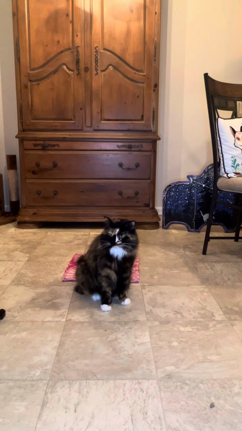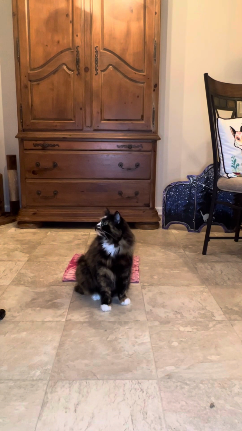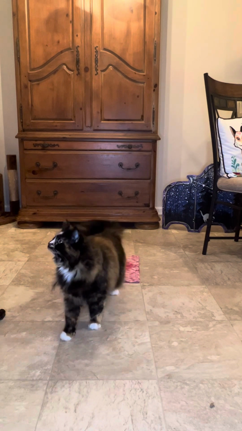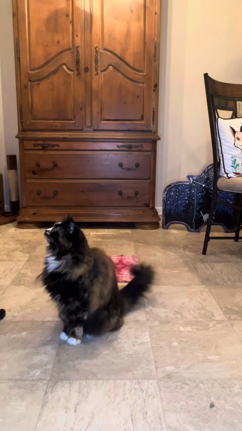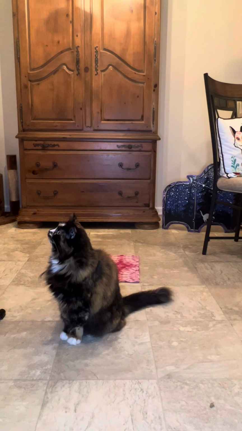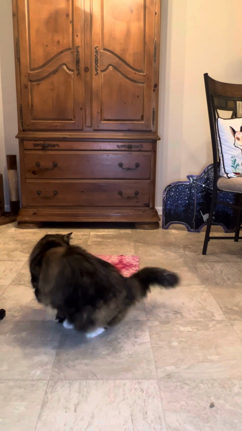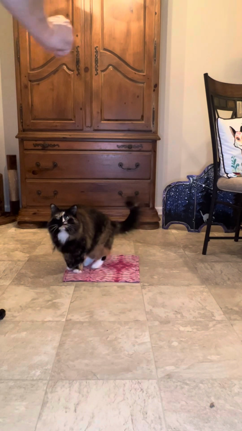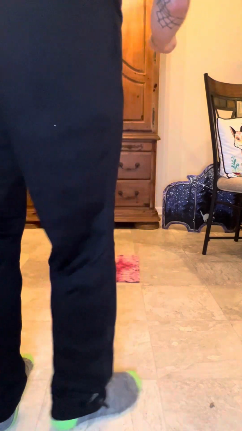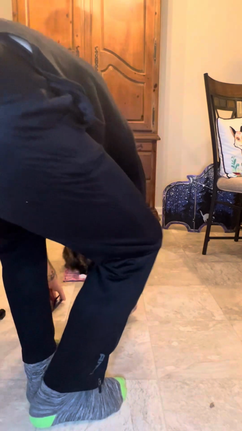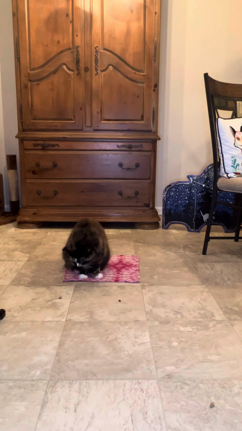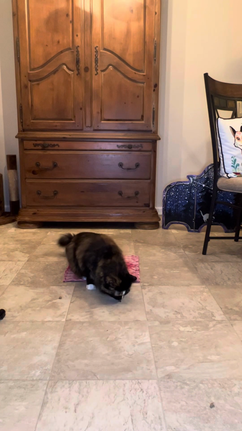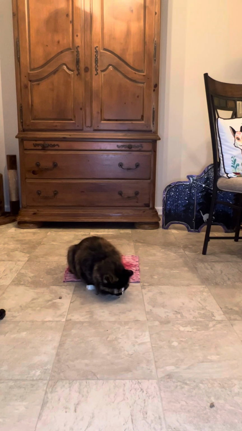All right, I am going to actually do, let's see. So on this one we have fish on Poe's right, and chicken on her left. That's a chicken choice.